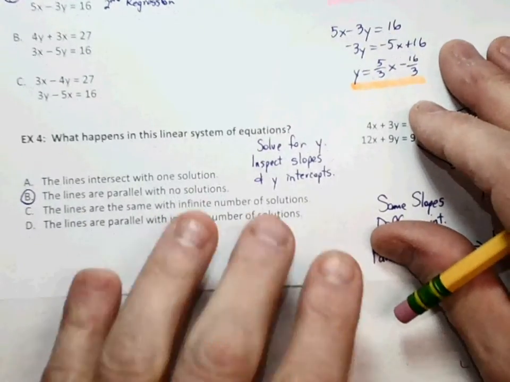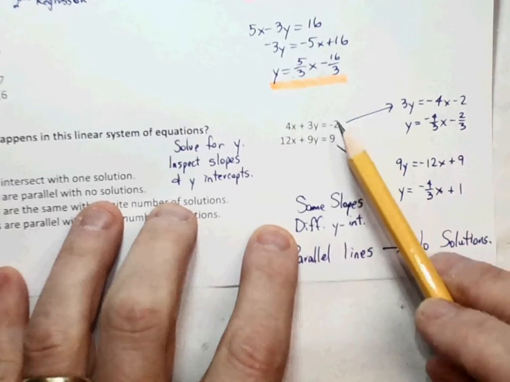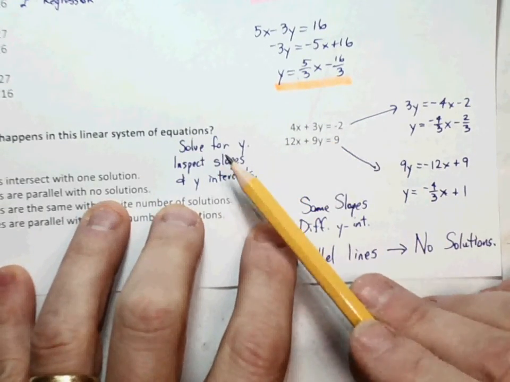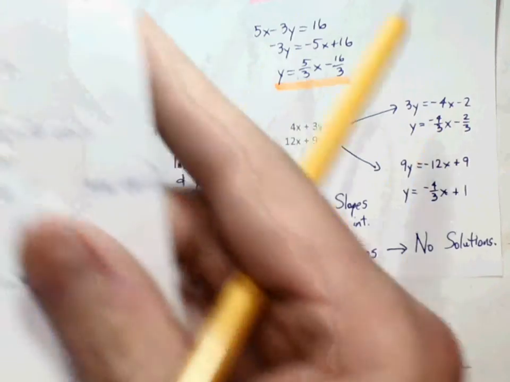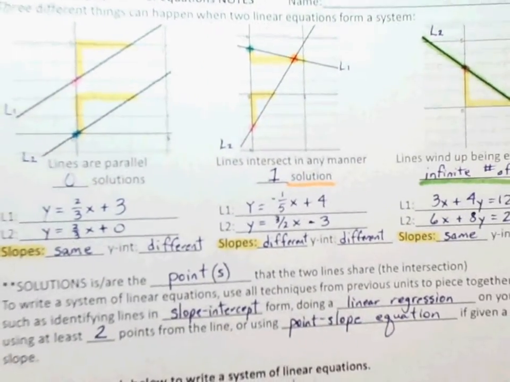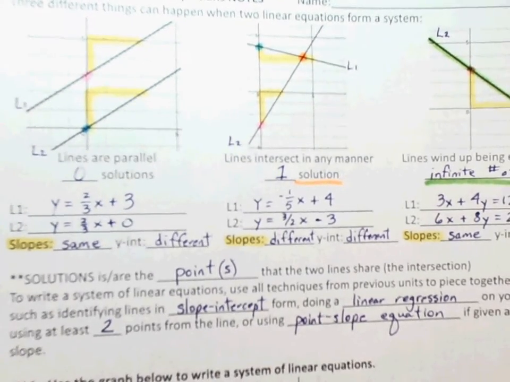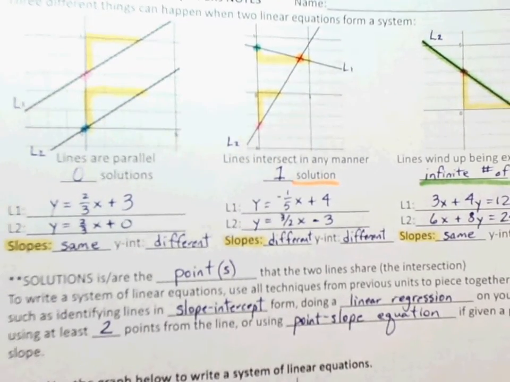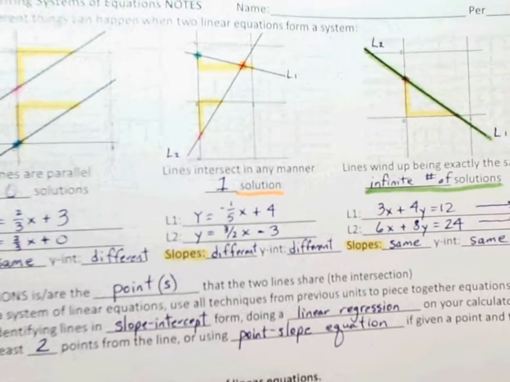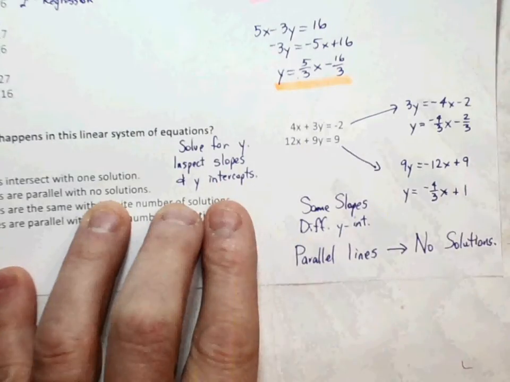All right, last one. Guess what we have to do? We have to solve for y. But after we solve for y, we're going to inspect the slopes and the y-intercepts. You remember back over here? What did we do in our first 3 examples? We looked at the slopes. Are they the same? Are they different? And then we looked at the y-intercept. And then we were able to determine how many solutions we had.